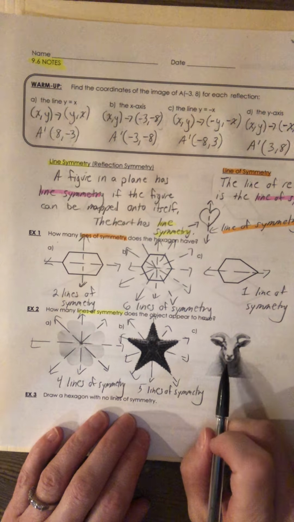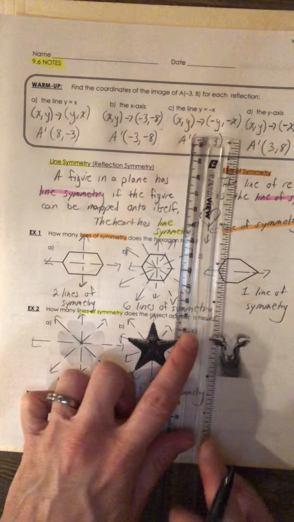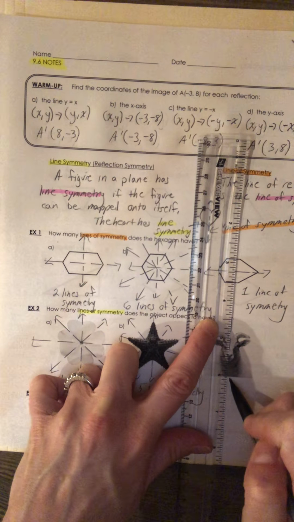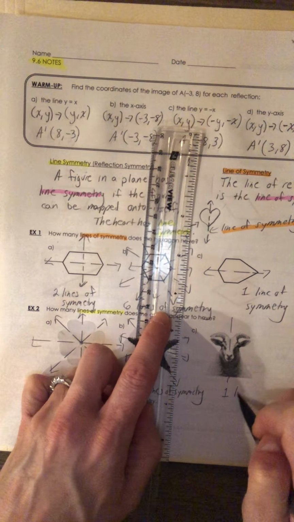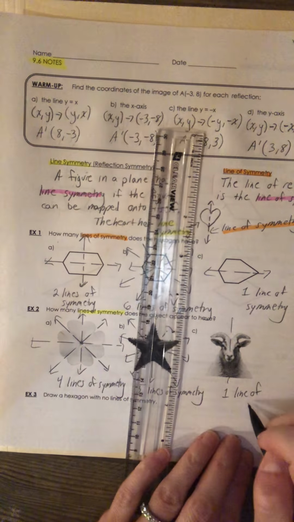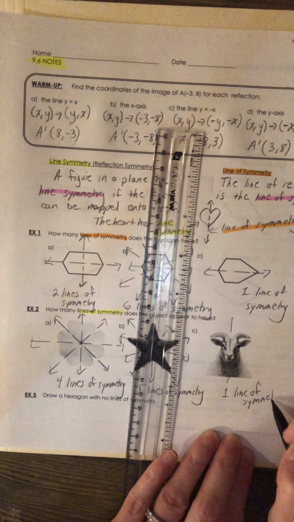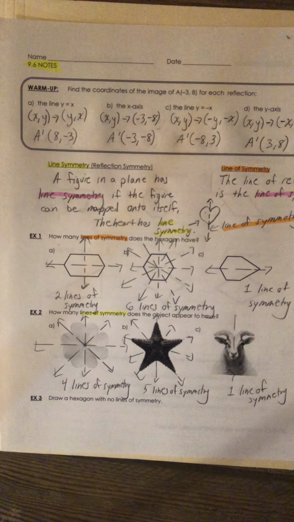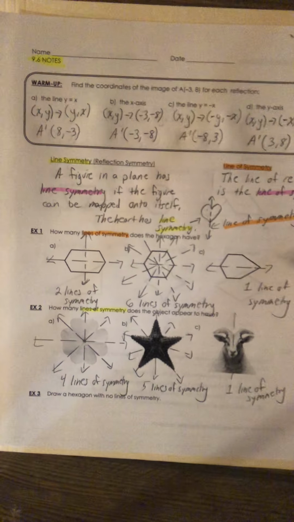Now my last one, right here. This one I would just have 1. It would be symmetric right down the middle. So I would have 1 line of symmetry. All right, guys.